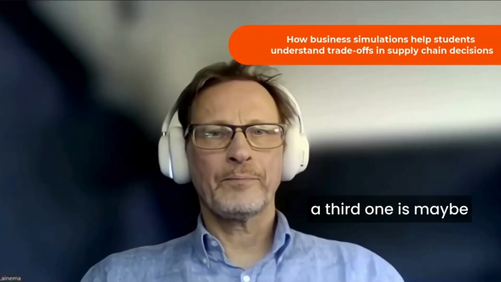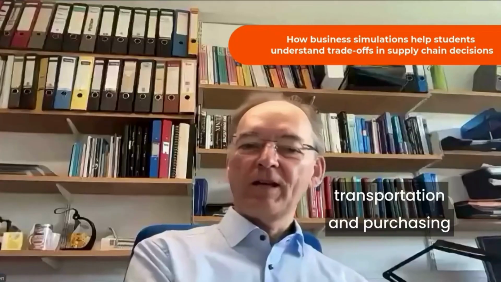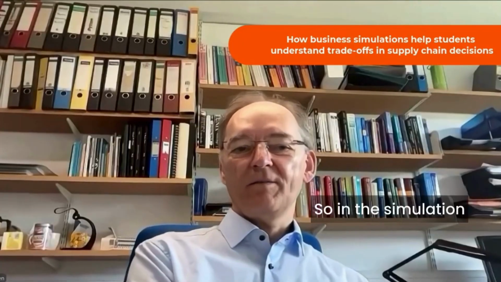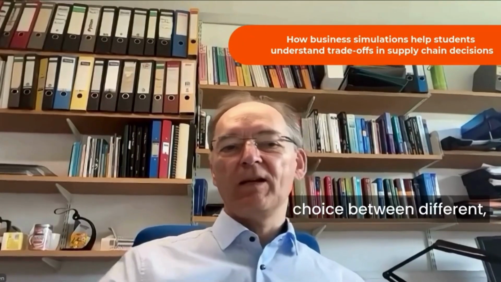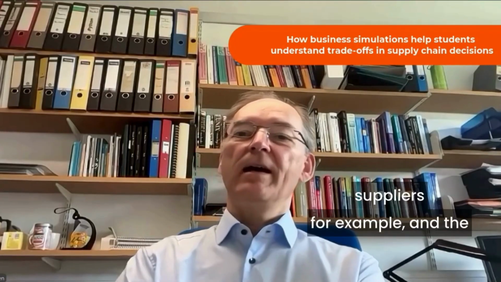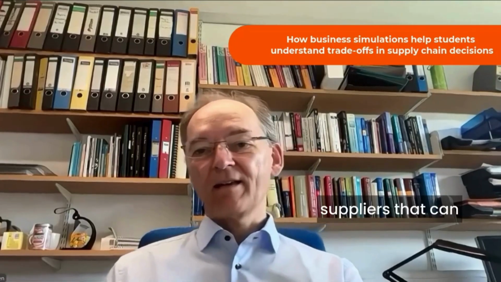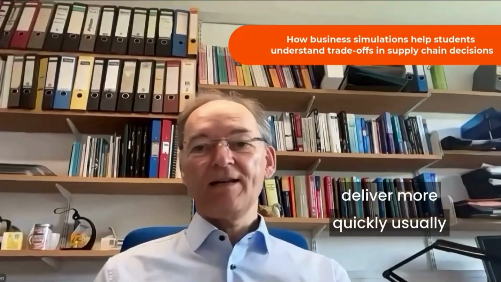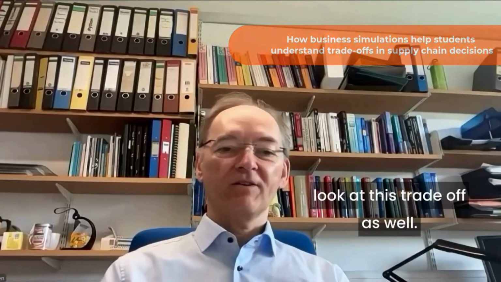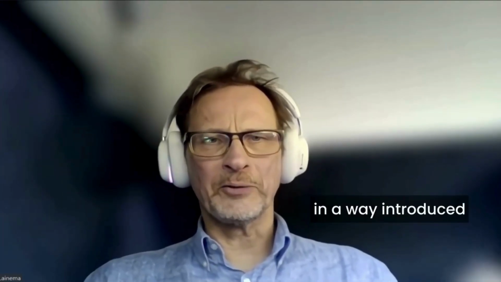A third one is maybe transportation and purchasing cost versus delivery speed. So in the simulation, students have the choice between different suppliers, for example, and the suppliers that can deliver more quickly usually charge higher prices. So they can look at this trade-off as well. Yeah, you nicely introduced the whole supply chain in the simulation game.